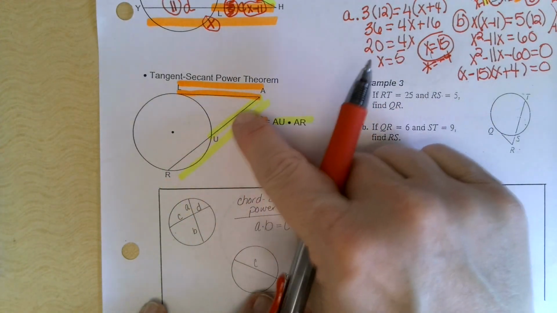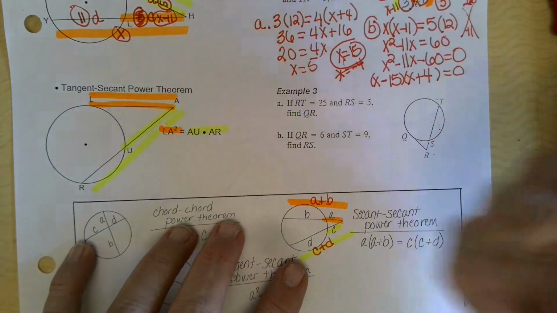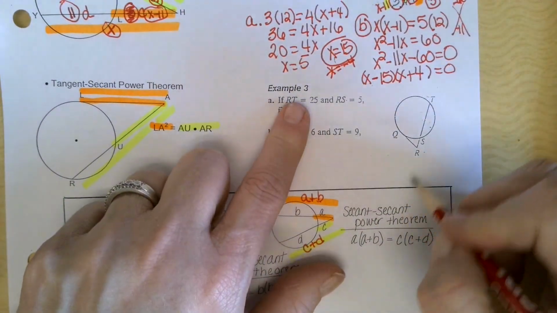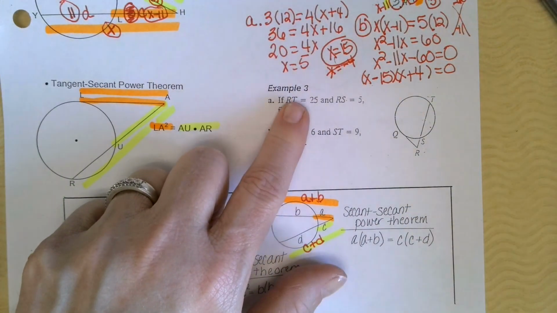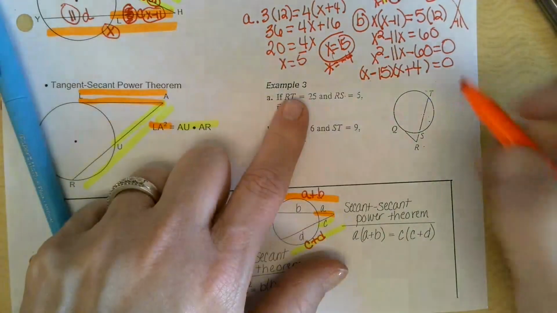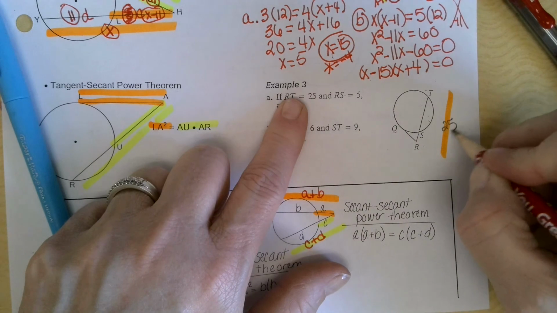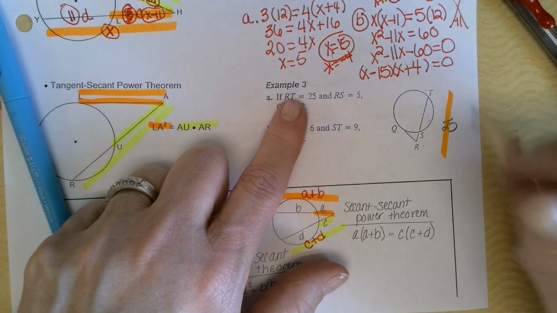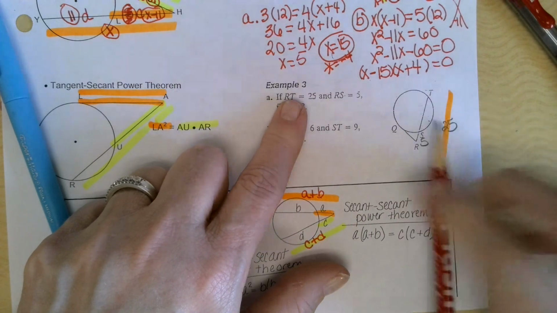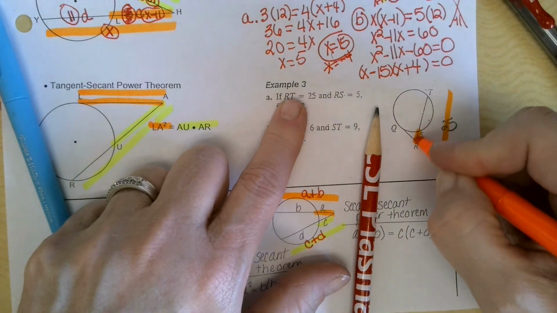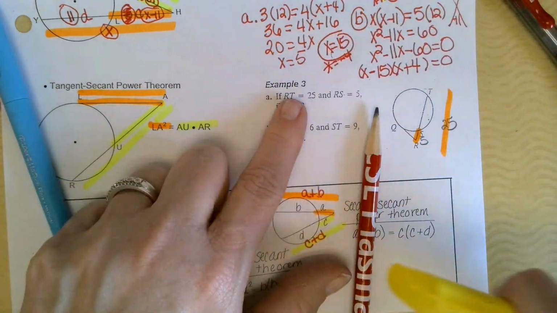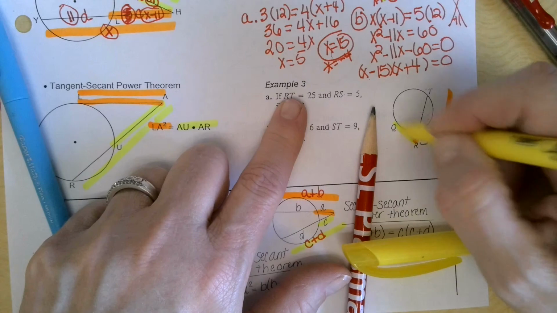This is going to be the same, the little piece times the big piece. I'm going to use my pencil this time. All right, in this one, RT is 25, so that is going to be out here. Okay, 25. It tells us RS is 5, so that is here. That's the little piece. And then we're going to use QR twice.